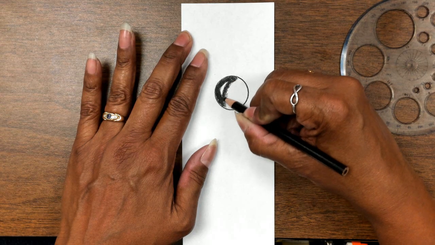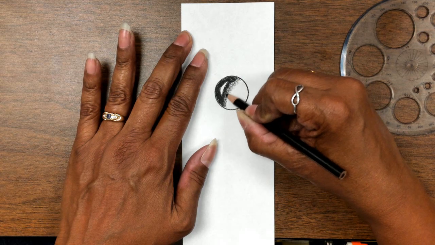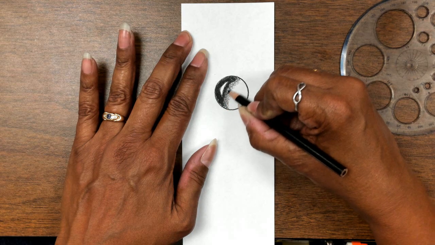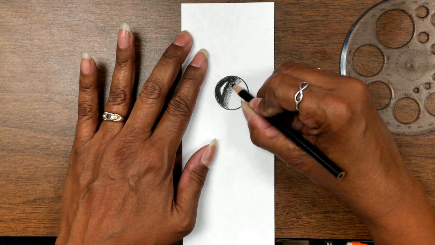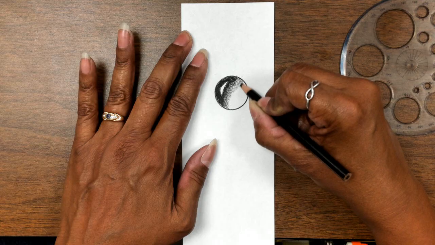So I'm not going to push down as hard. And when I do medium, I'm going to start going in little circular motions, so that the transition of light, medium, dark isn't a hard line. You see it real gradual, the transition. So little circular motions to blend it. Go medium, don't push down as hard.